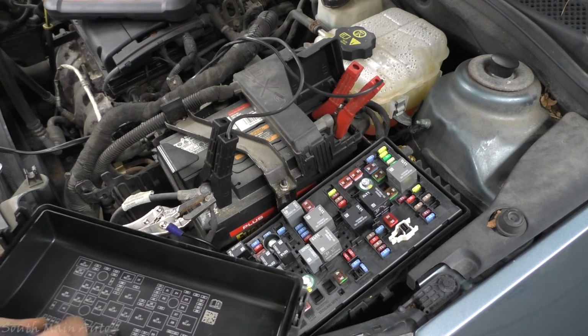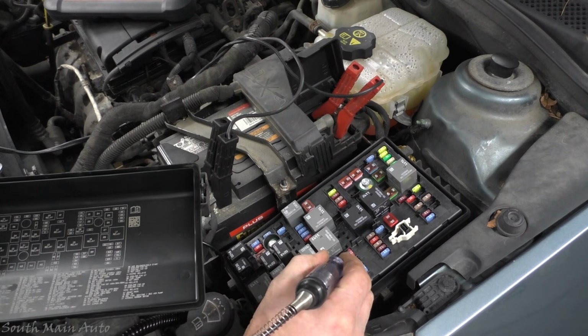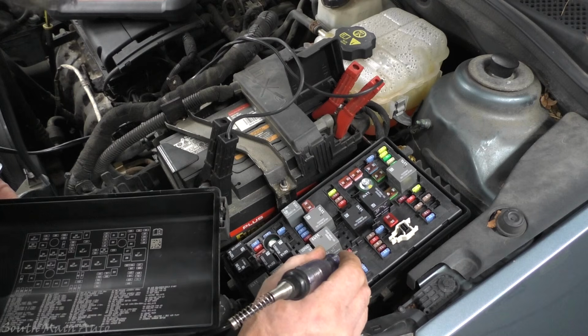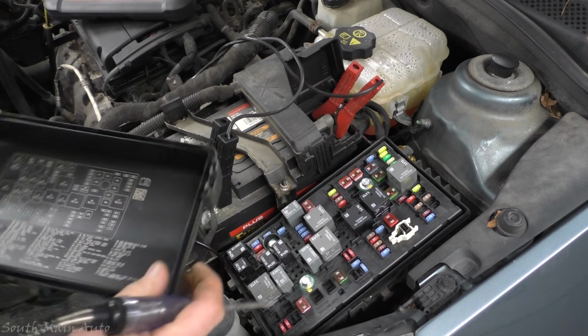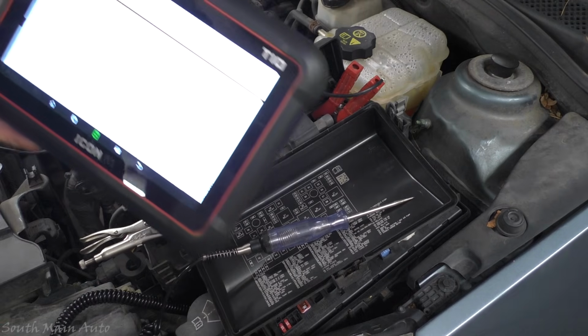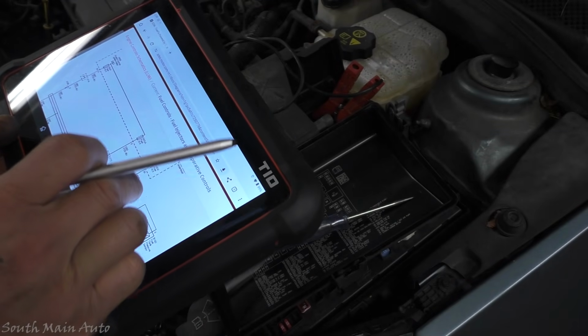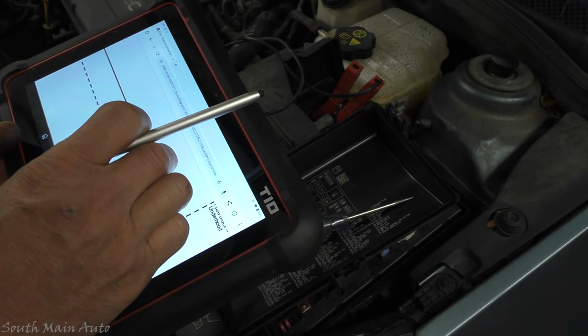Fuse 47. Looking like this guy. Bingo bango. That one's good. Oh, it's even labeled 47 down there. Would you look at that? I am going to check a second source. This is OEM data, so this is right from General Motors. I can't imagine anything else is going to be any different.